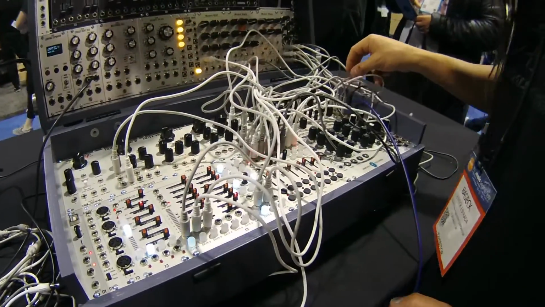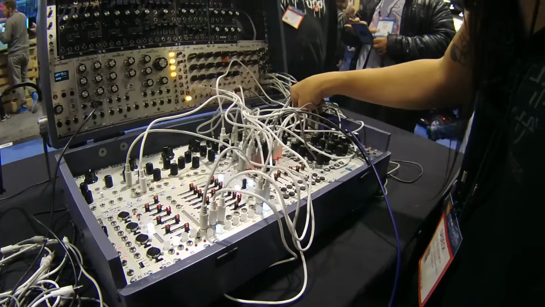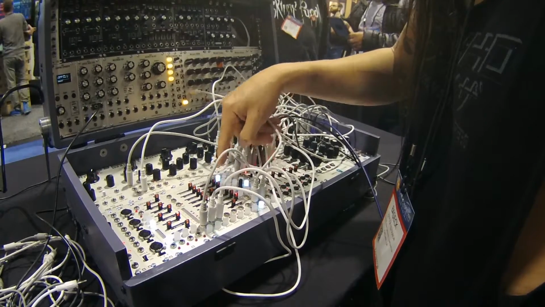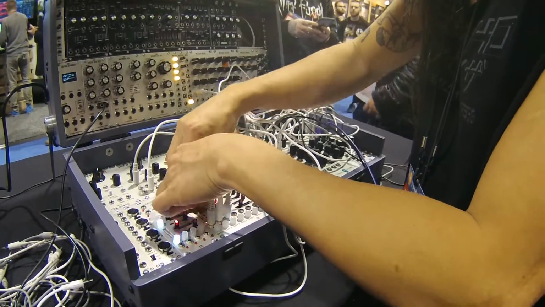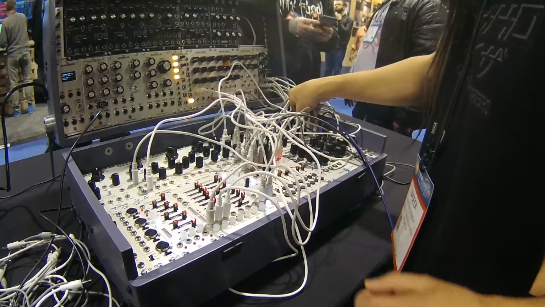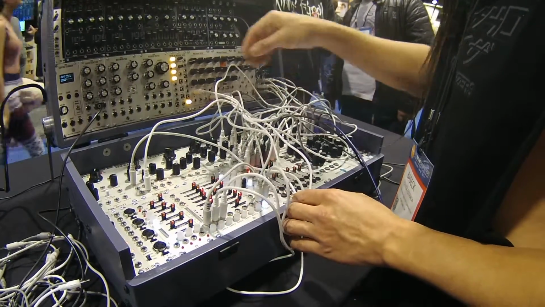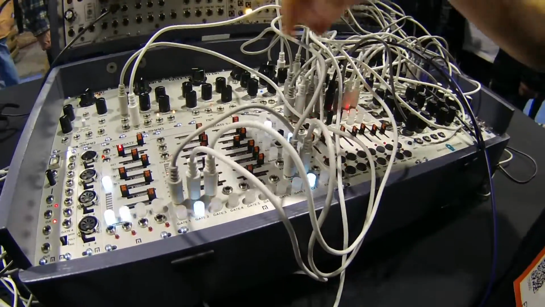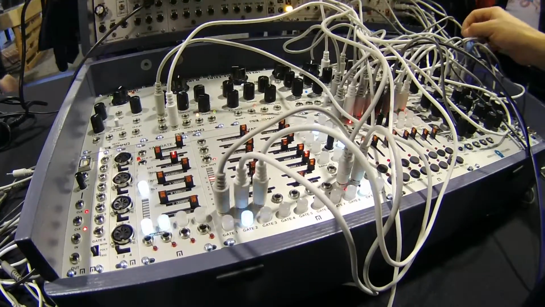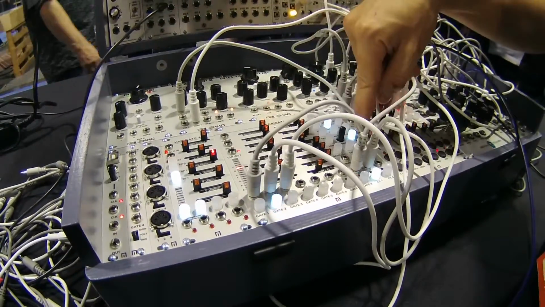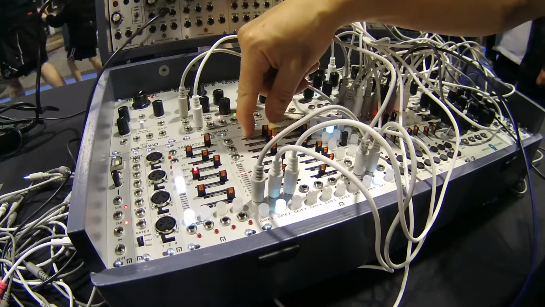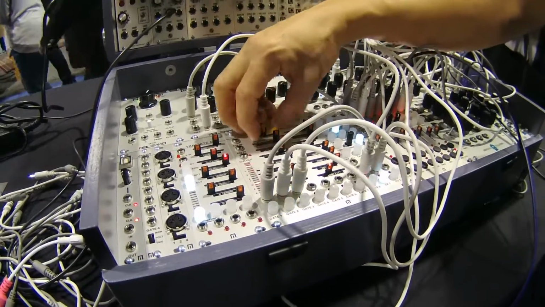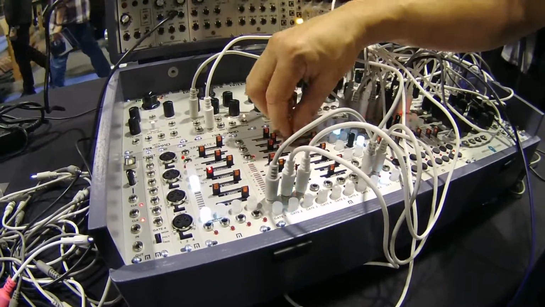There we go, start getting a little sequence going. Now that we have a little gate sequence going, we're gonna go to the CV channel and we're gonna send that oscillator some pitch. So there's different scales that you can choose from. And now every single slider is gonna act as up to 5 octaves of pitch per step. So we'll start just randomly going in and doing a pitch sequence.